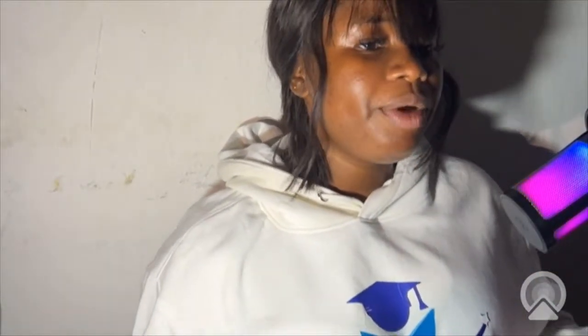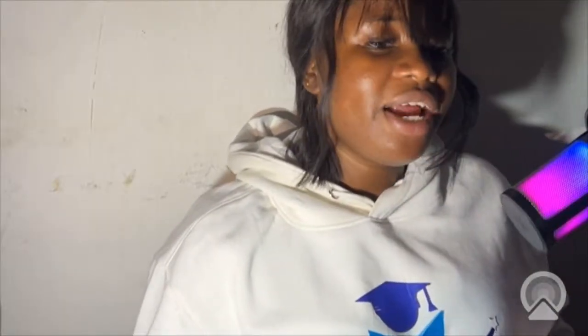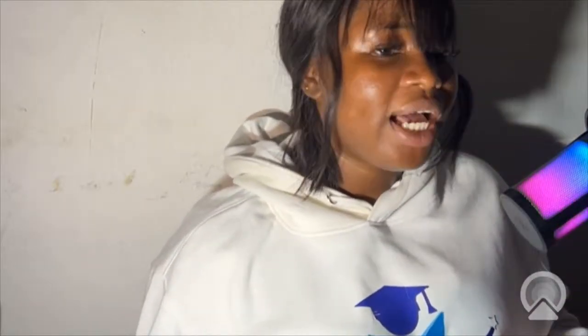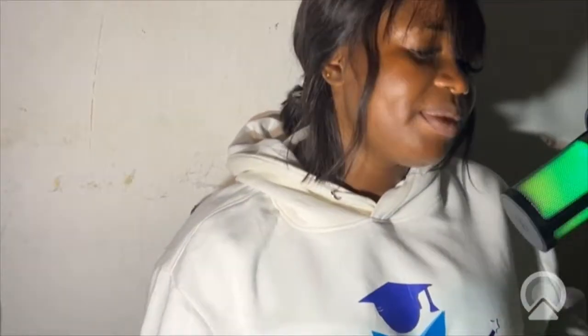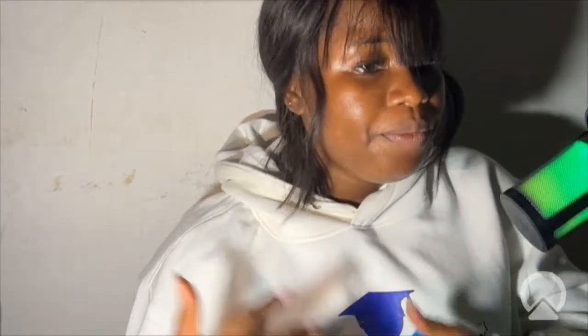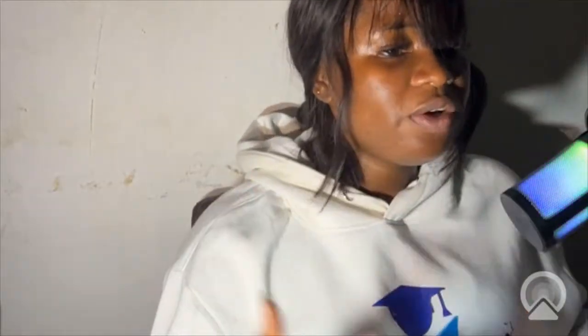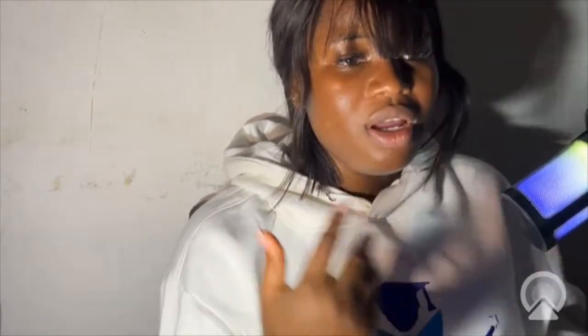Then for your travel preparation, your itinerary, which is your flights and all that, we could actually help you get that done. Your accommodation, we can help you get that done. Then the cultural orientation, we're gonna teach you more about the culture of the country that you're heading for your studies.